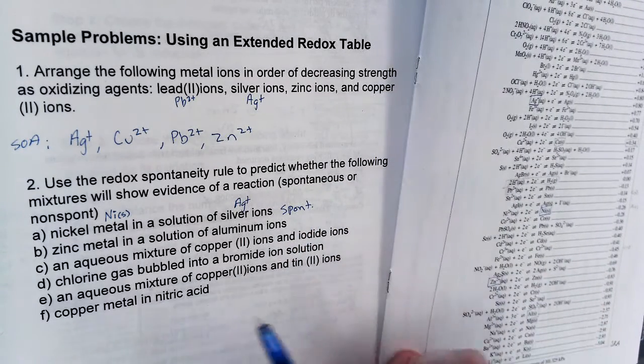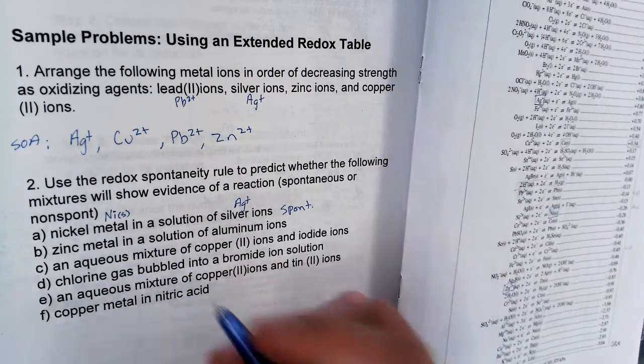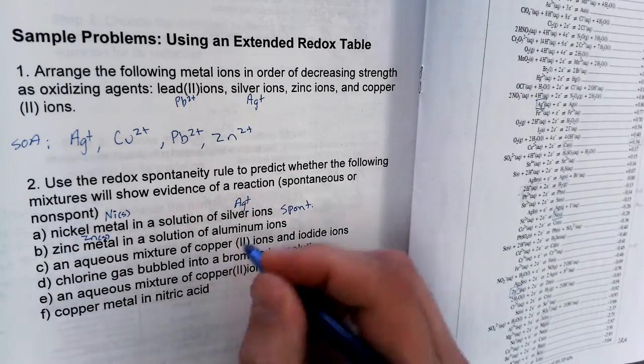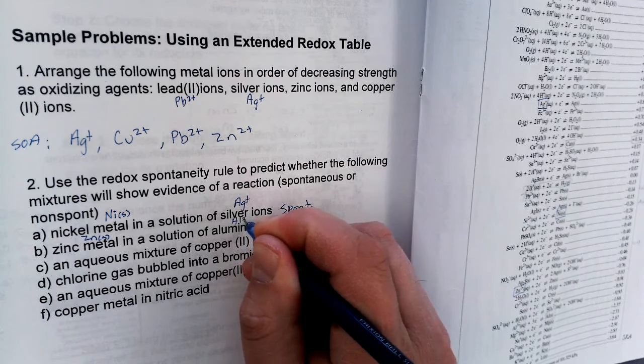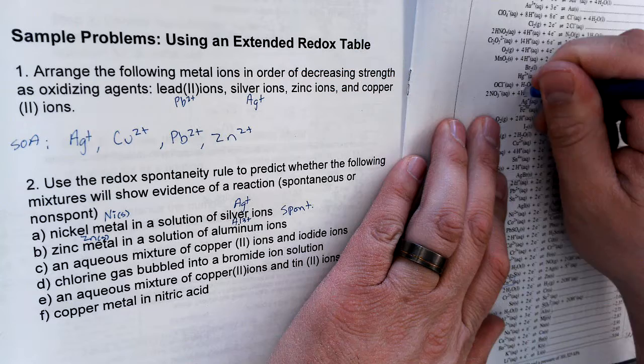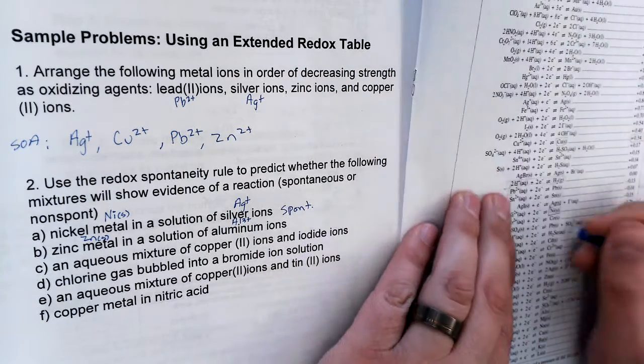Okay, zinc metal, so again, Zn solid, in a solution of aluminum ions, Al3+. We find our reducing agent and our oxidizing agent.